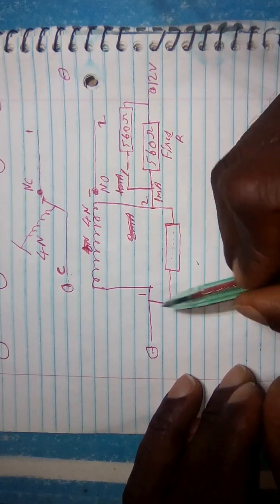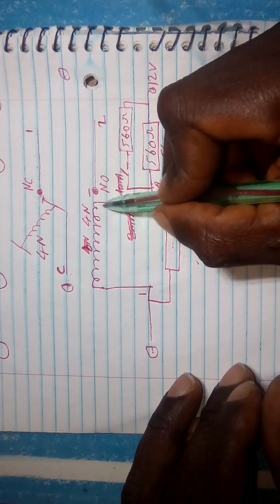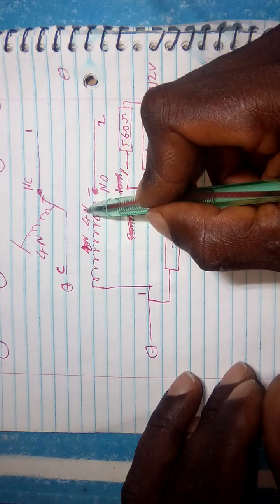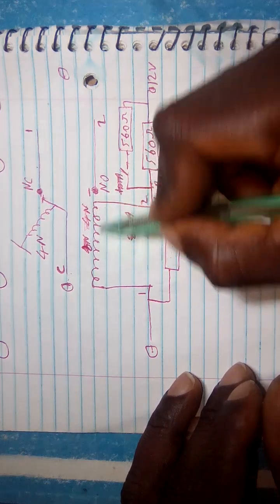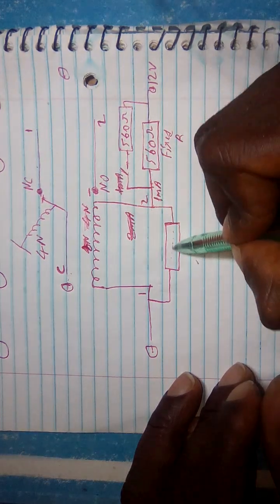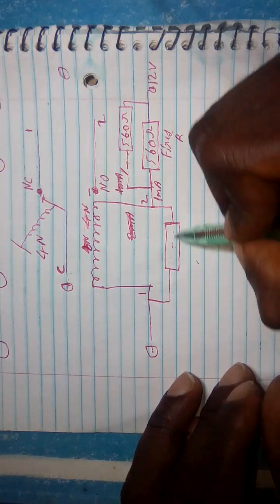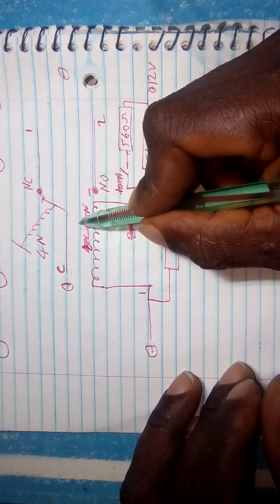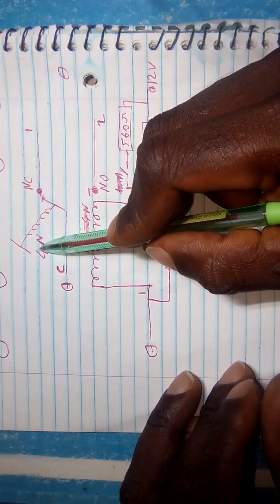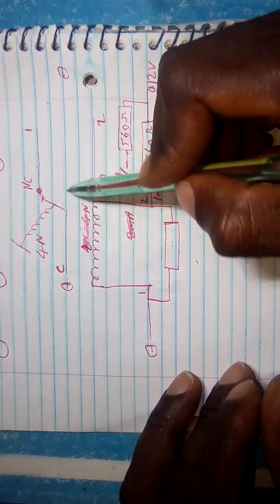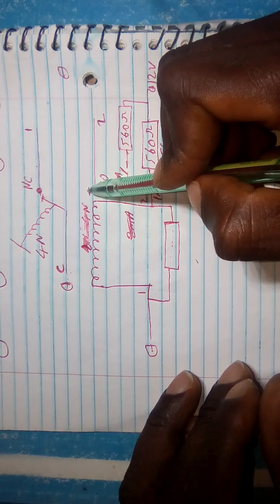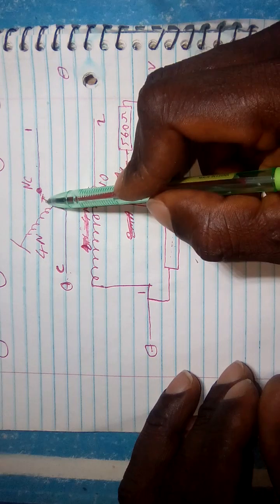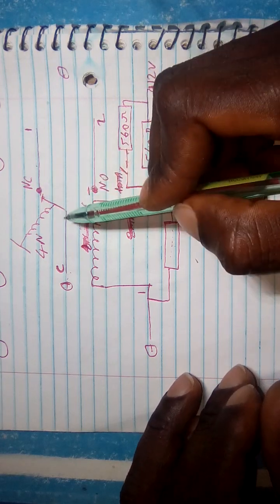If that happens, then there is no current flowing in this solenoid, so there is no force here, because no current is flowing. The current is being shorted to ground by this passage. So if there is no force here, then the force here is 0. So this force of the spring will now be able to move this pin from this point back to the normally closed contact, and we say we have reset the relay.